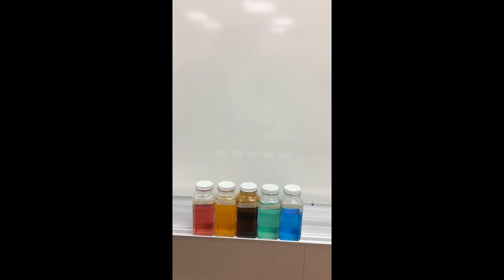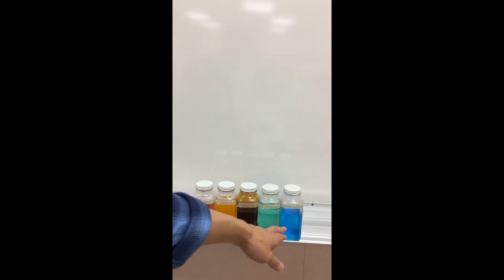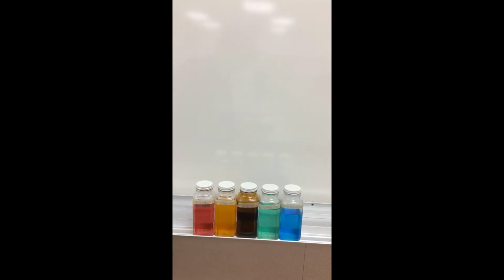Now this right here is a little bit counterintuitive. Let's take this solution here that's in blue. It isn't blue because it's actually absorbing blue. The reason why it actually looks blue to us is because it's actually absorbing the opposite color, the complementary color to blue, which is actually a red color.